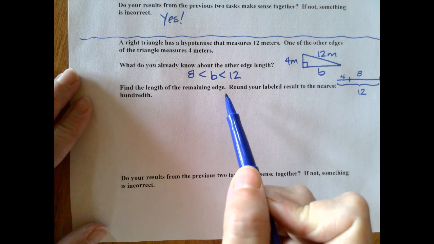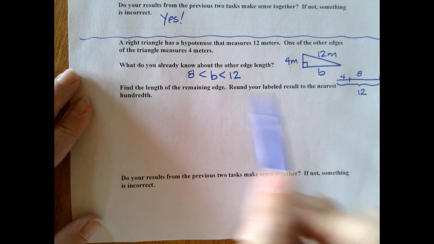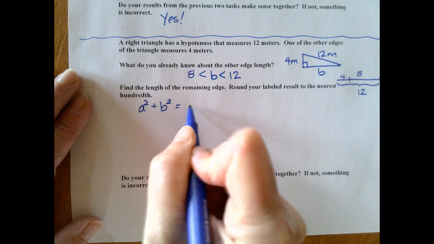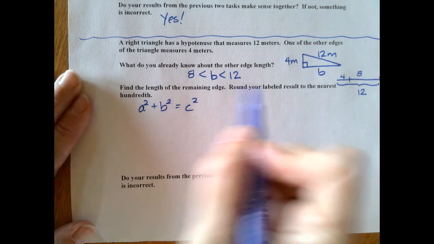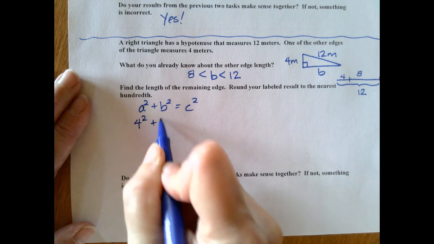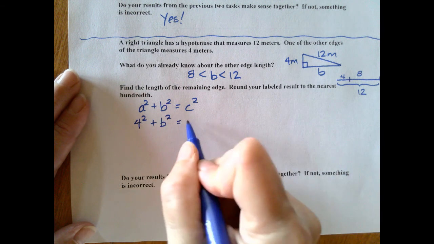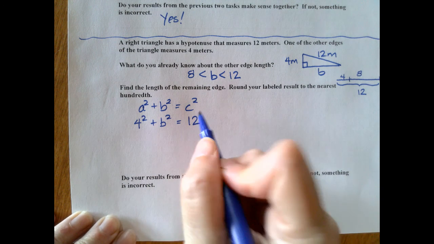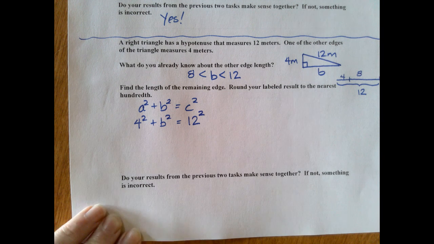Finding the length of the remaining edge, the Pythagorean theorem comes into play again. a squared plus b squared equals c squared. This time, a is 4, b is unknown, but c is 12. 4 squared plus b squared equals 12 squared.